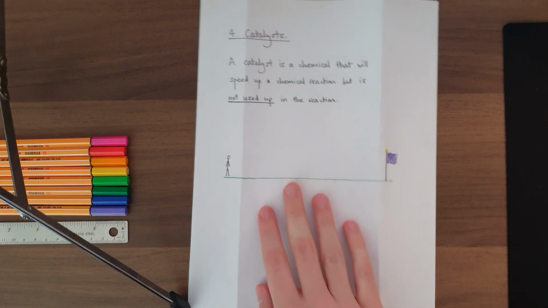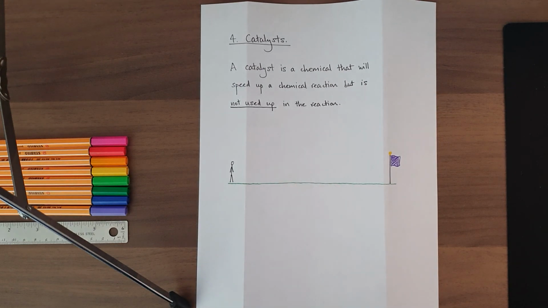So catalysts are a fantastic way to increase the rate of a reaction, because 1, they will usually make it go much faster than it would otherwise, and 2, they are not used up in the process, so it can be recovered and used again.